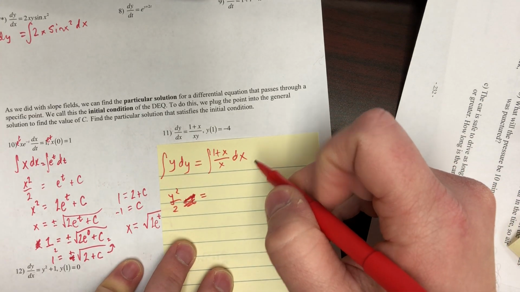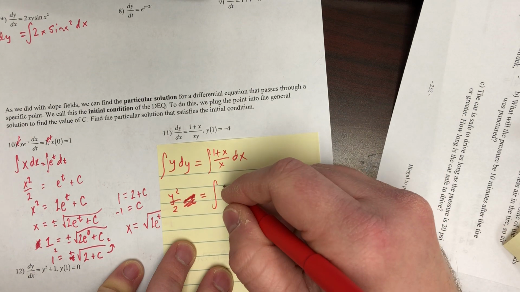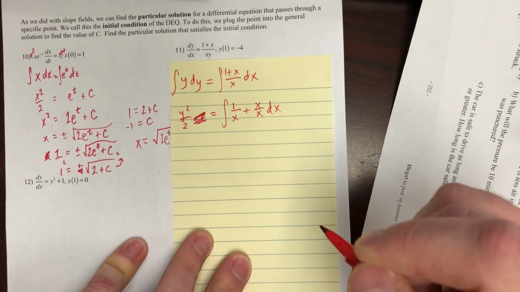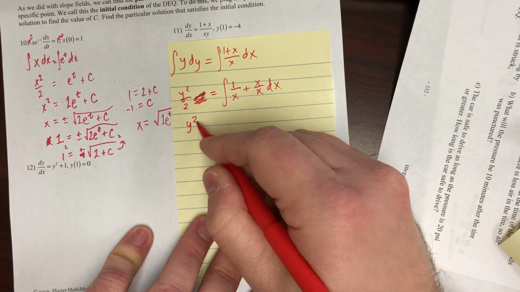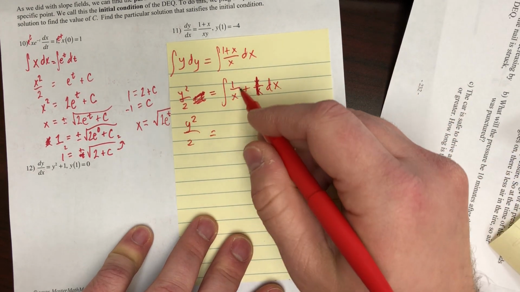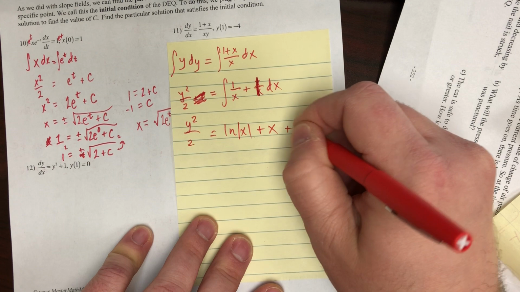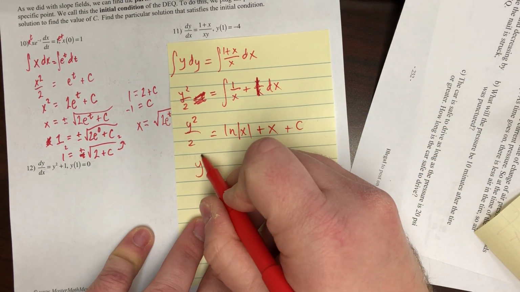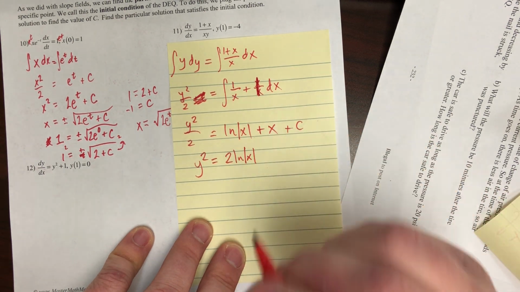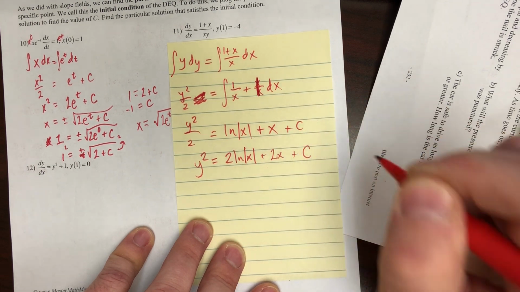I am going to use an old trick. I have an addition sign on top over an x, so I can rewrite this as 1 over x plus x over x dx, which is pretty nice. So y squared over 2 is equal to, well, the integral of, wait, x over x is just 1. Woo! So that's going to be ln absolute value of x plus, that's just going to be an x plus c. Now I'll multiply both sides by 2, so we get y squared is equal to 2 ln absolute value of x plus 2x plus 2c, which I'm just going to write as c.